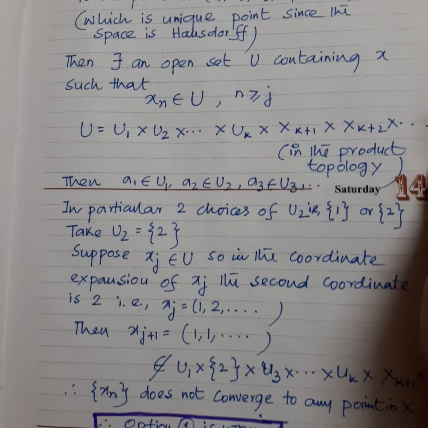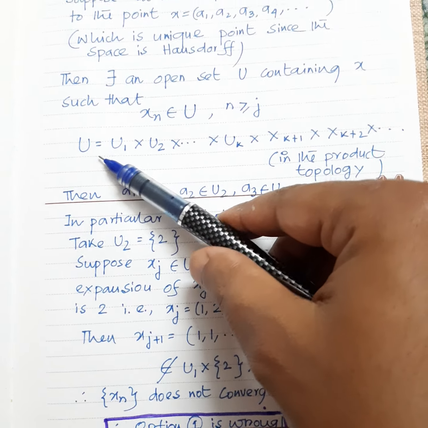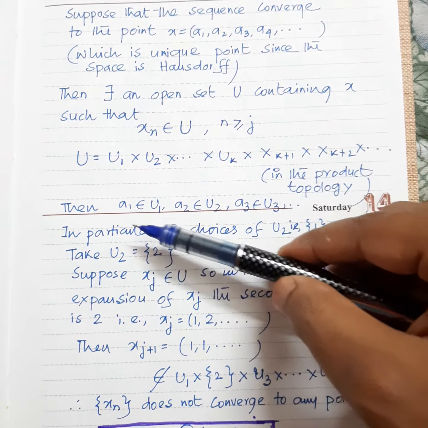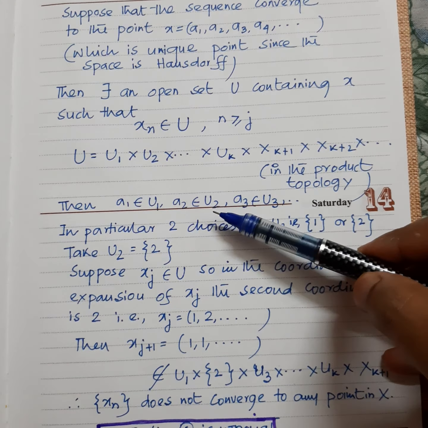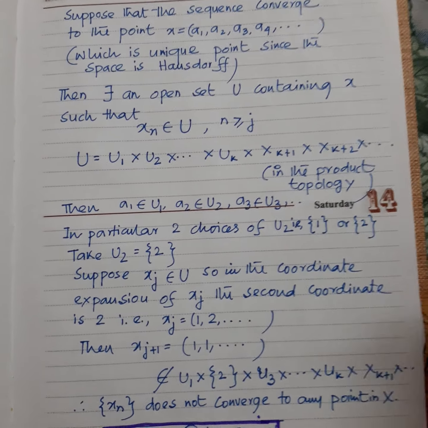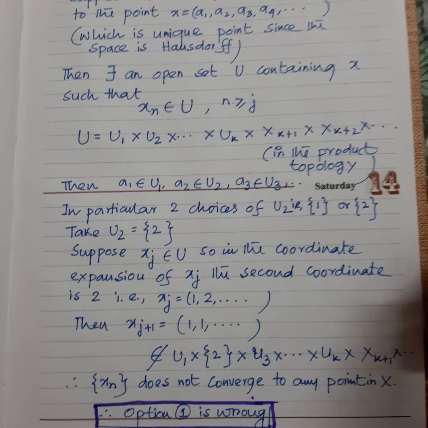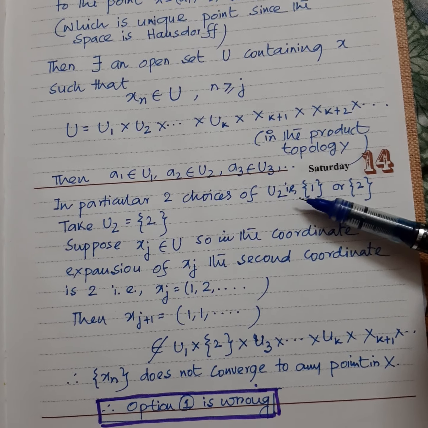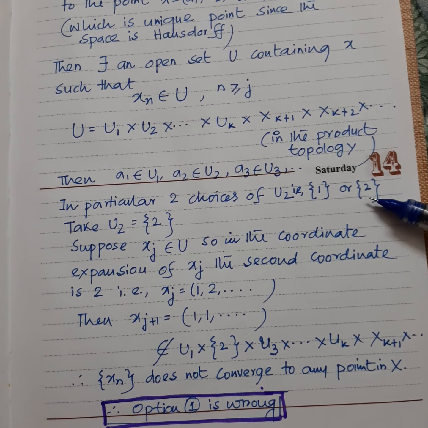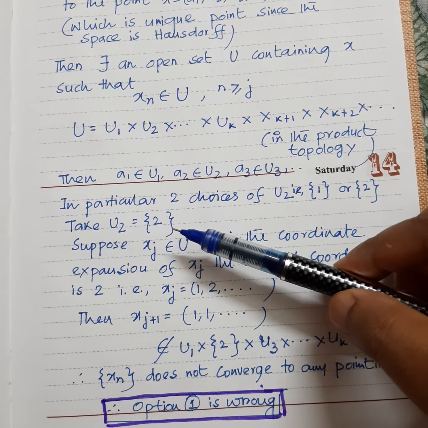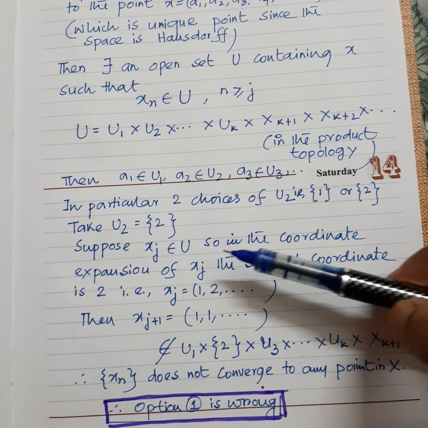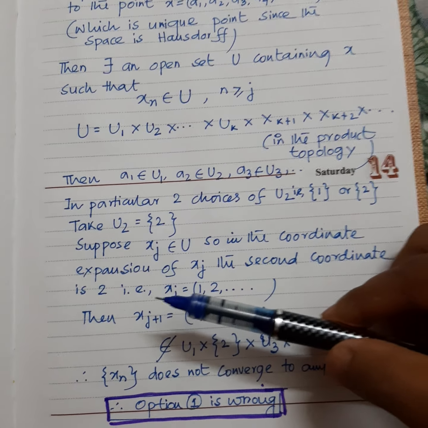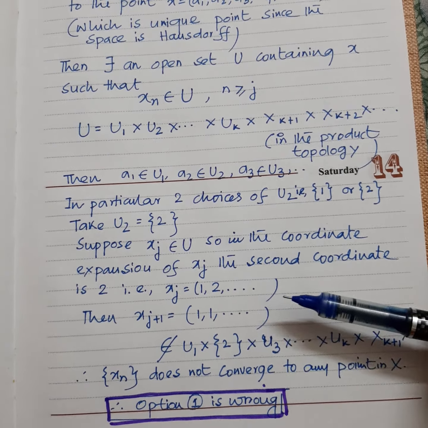Now, according to the definition, this open set U contains the point x, so a1 belongs to u1, a2 belongs to u2, a3 belongs to u3, and so on. For convenience, in particular there are two choices of u2: u2 may be either the singleton {1} or the singleton {2}. We take u2 equal to the singleton {2}, and suppose xj belongs to U. So in the coordinate expansion of xj, the second coordinate is 2, that is, xj is of the form (1, 2, ...).